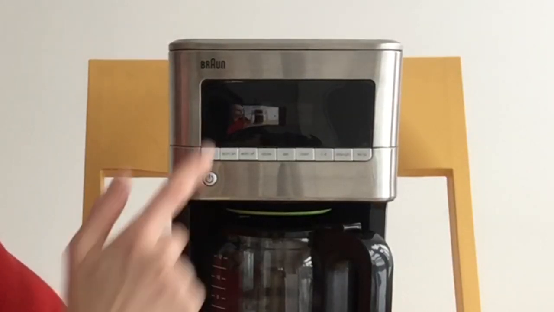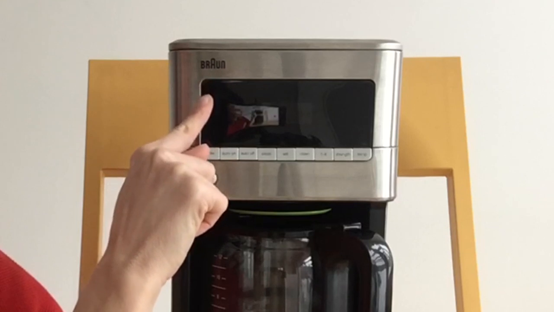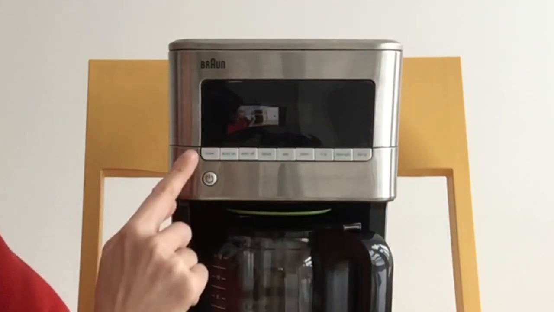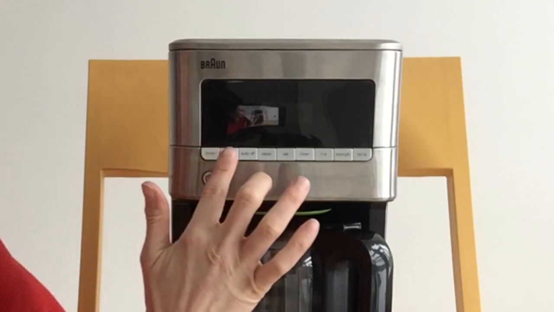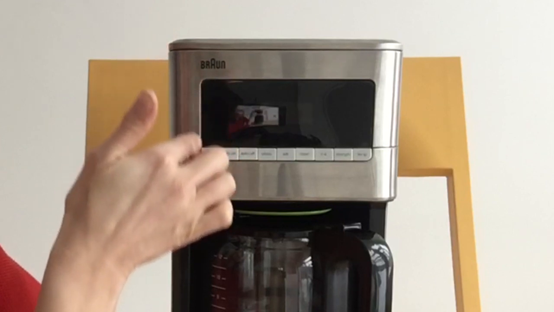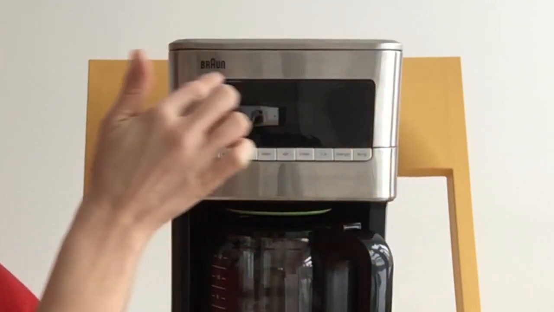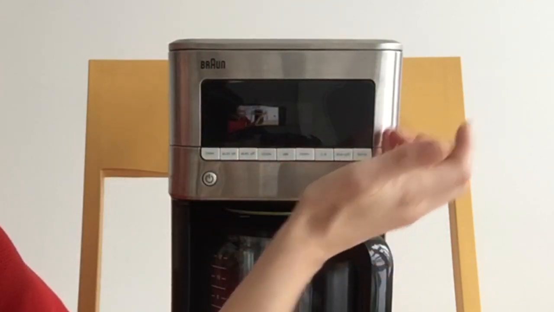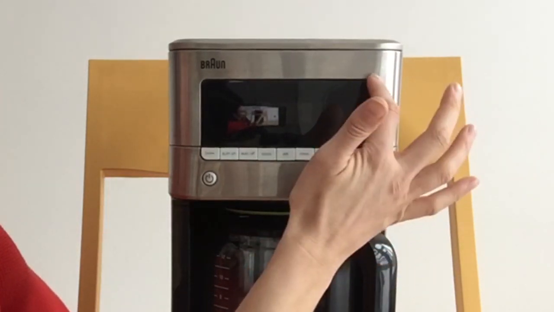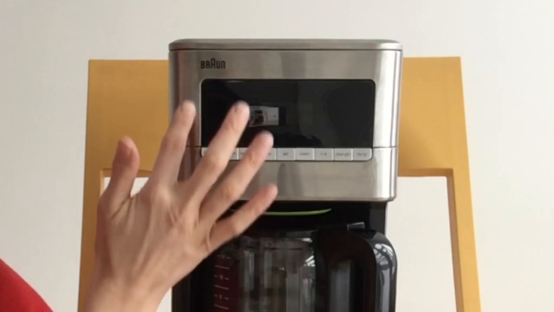The first obvious one is around the display. So here, and here, and here, because they've used the buttons as part of this, trying to unify this whole thing. And so they unify it by creating the same fillet here as it is up here, so it feels like all one thing.